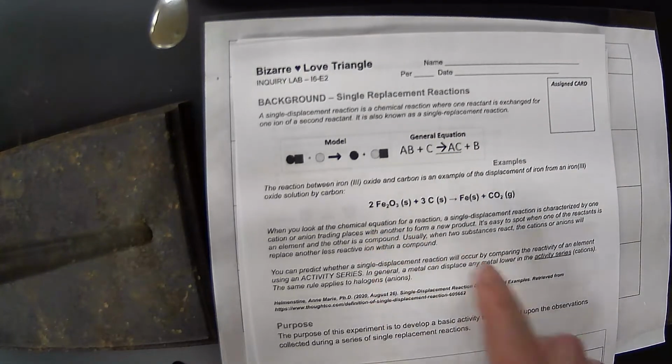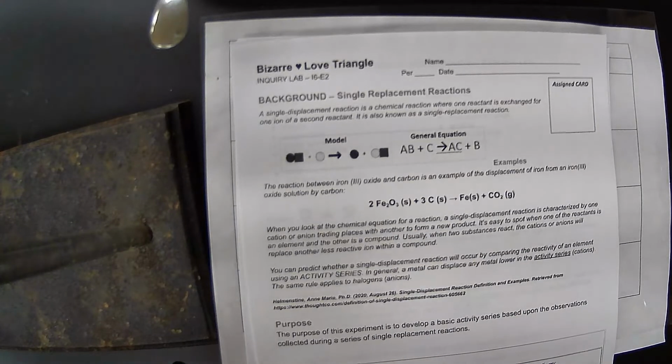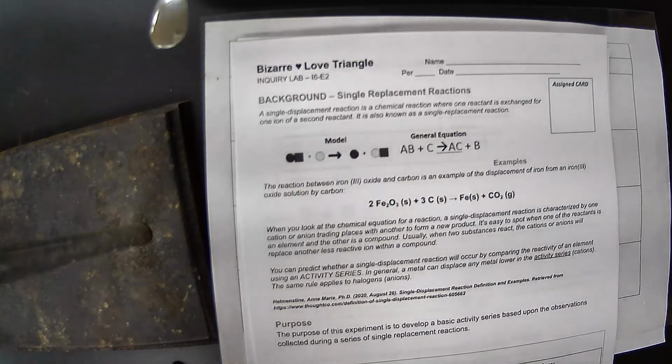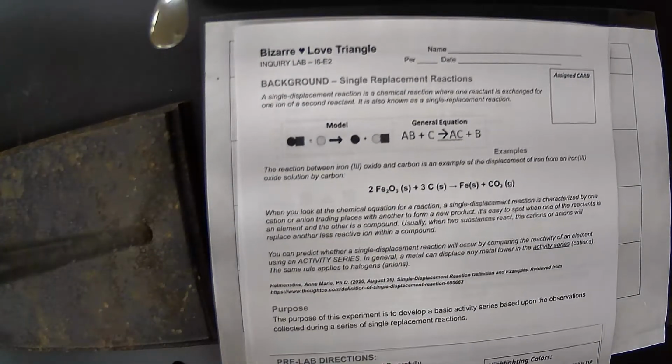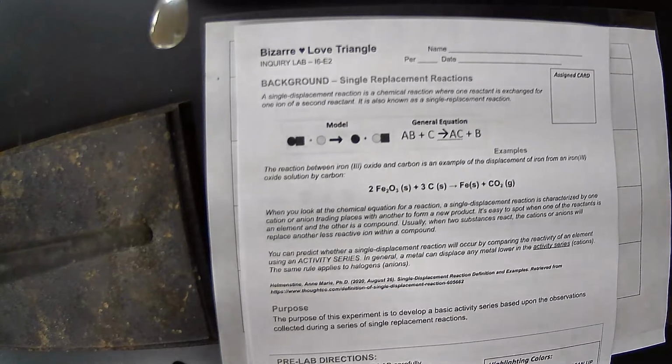Here's another example of a reaction between iron 3 oxide and carbon. It is an example of a displacement of iron from the iron 3 oxide by carbon. When you look at a chemical equation for a reaction, a single replacement reaction is characterized by one cation or anion trading places with another to form a new product. It's easy to spot when one of the reactants is an element and the other is a compound. Usually only one of the two substances reacts. The cation or anion will replace the less reactive ion within a compound, always that of the same type of element. A metal would replace a metal, a nonmetal would replace a nonmetal.